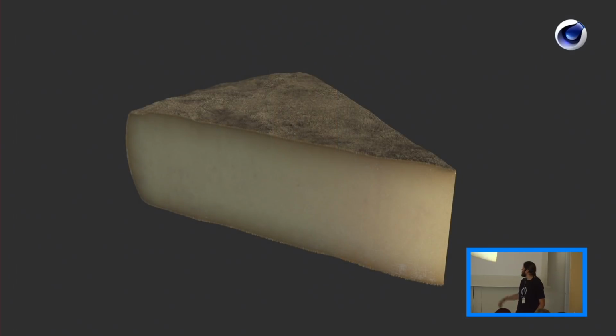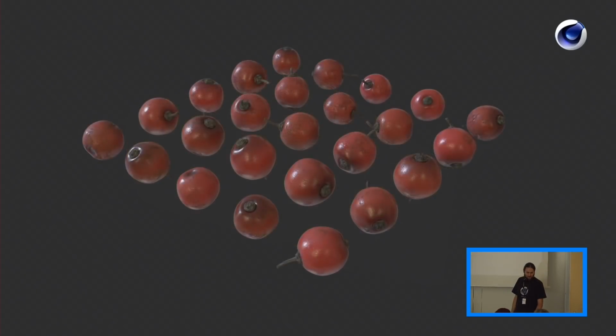The cheese, I used a mixture of displacement on top and on to form the crust, and then I had the subsurface scattering in the middle part and some salt stains on the side. Then the berries are falling out of the cup in the still life.